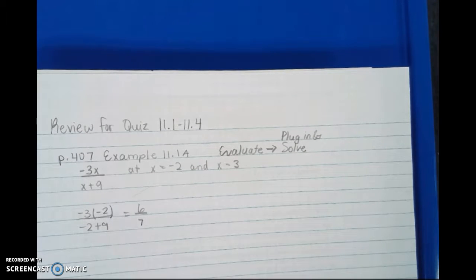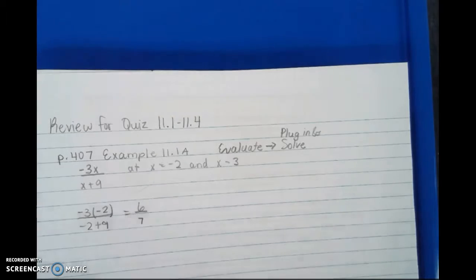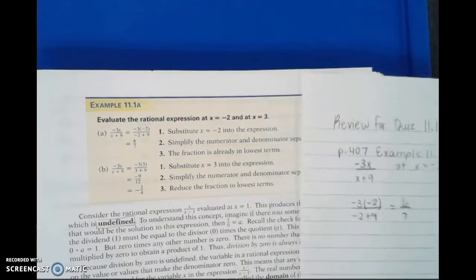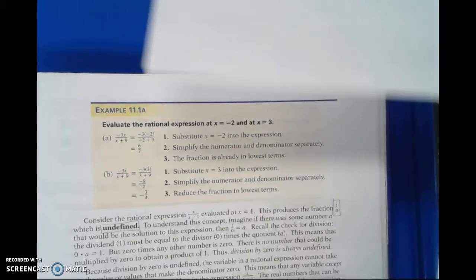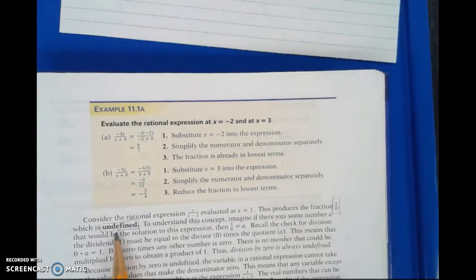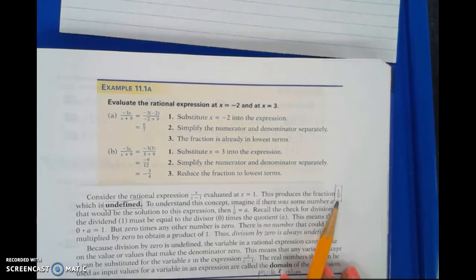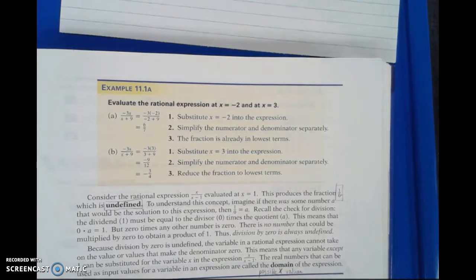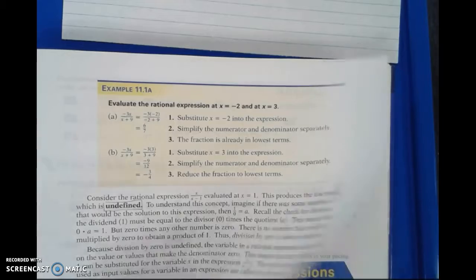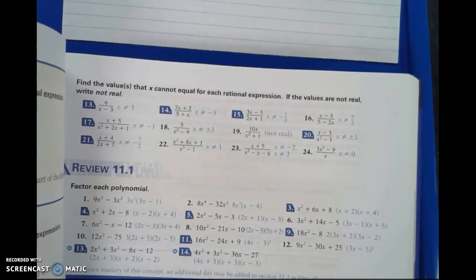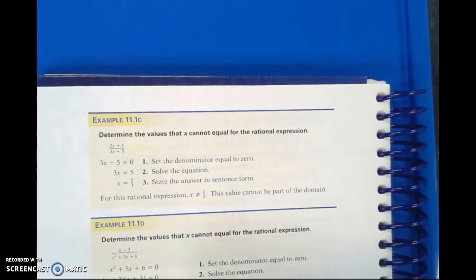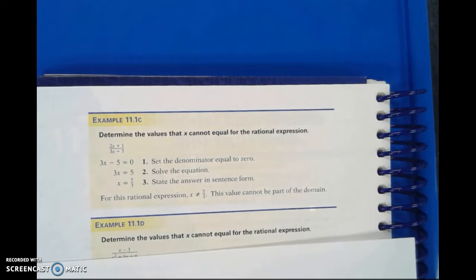The next thing we are going to do is an example over indicating values at which an expression is undefined. So in your book, it says that an undefined expression is when a fraction has 0 in the denominator. So let's find an example to help us solve that. Look at example 11.1c.